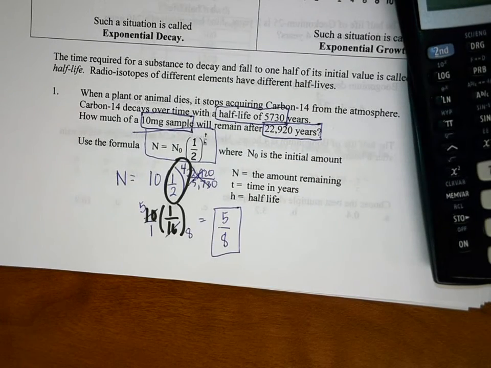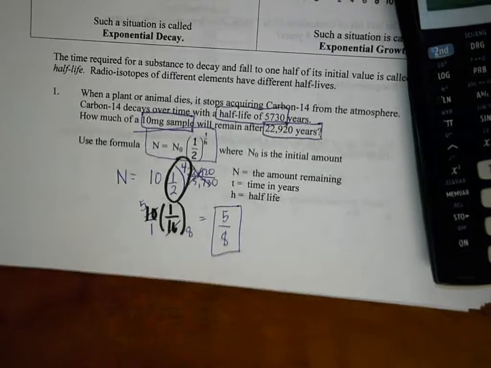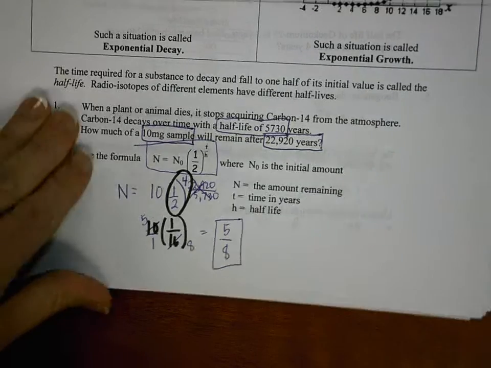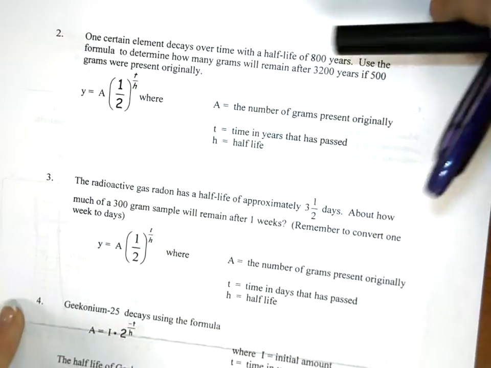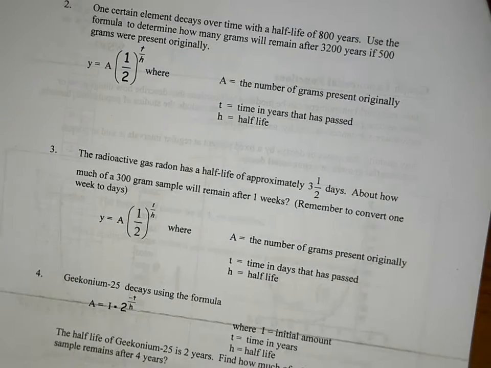Okay. Questions on this example? Get away from chemistry. All right. Steven, you didn't take that long.